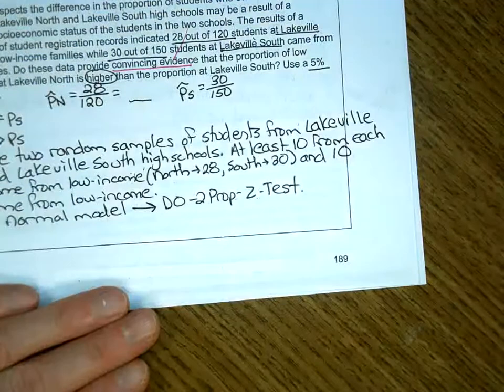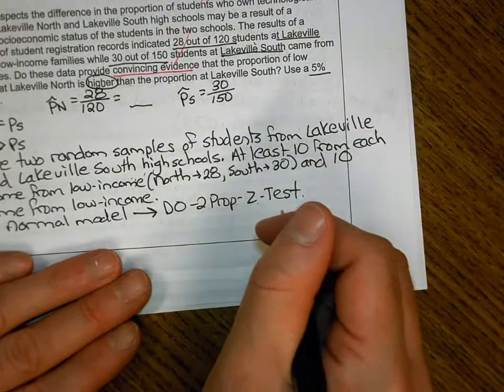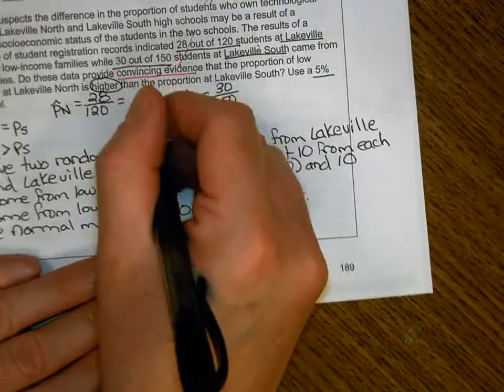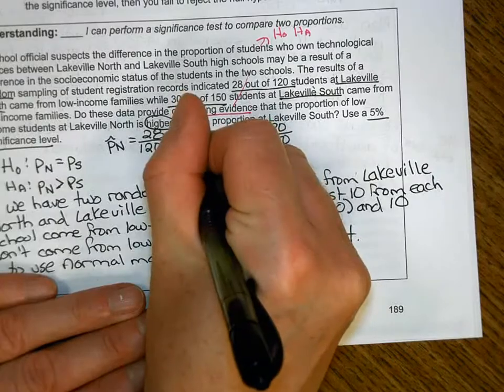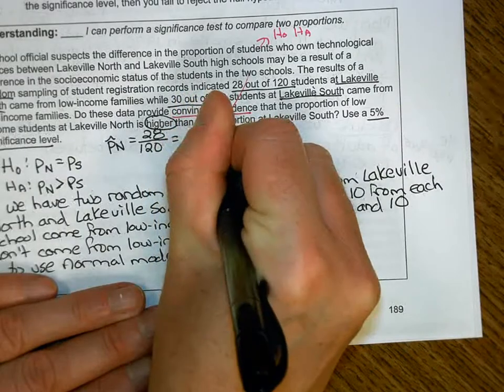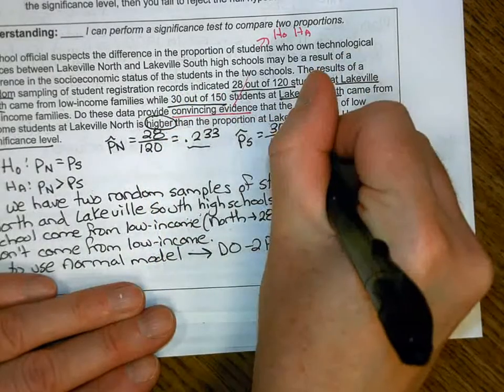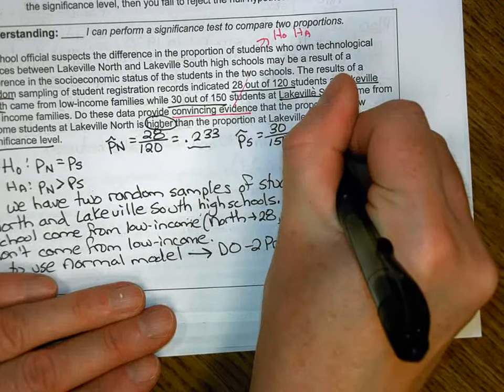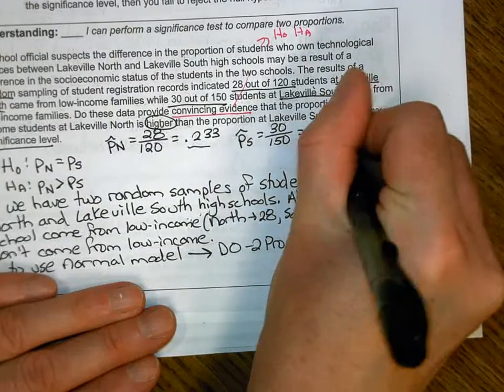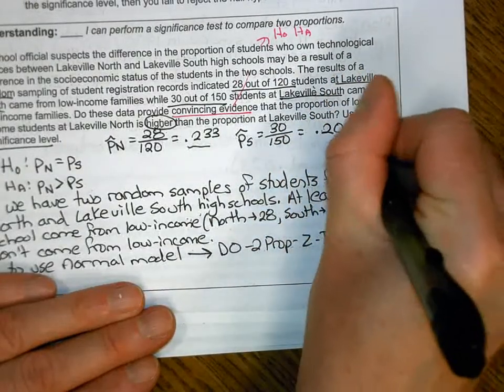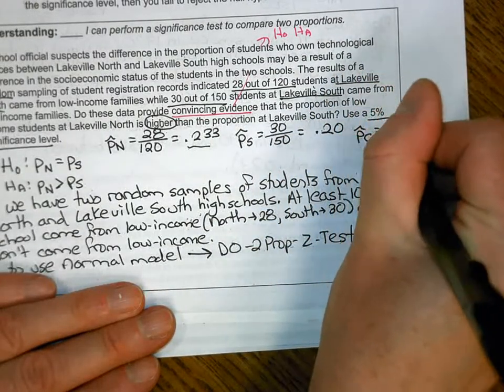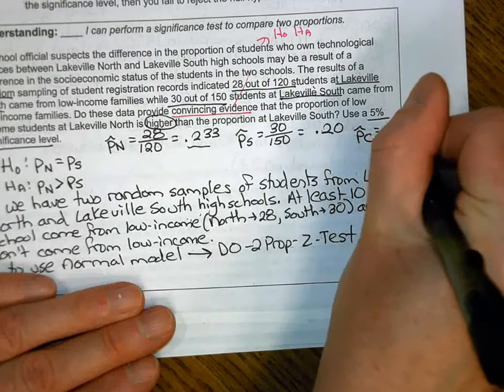I have p-hat 1 was the north, so that's my 0.233. P-hat 2 was the south, so that's the 0.2. And then I have a p-hat combined, the 0.215.